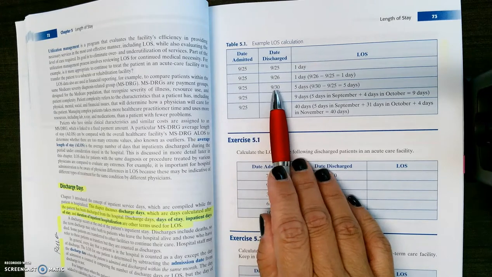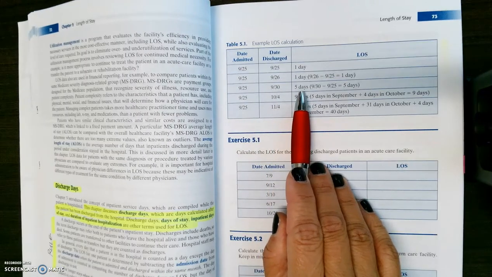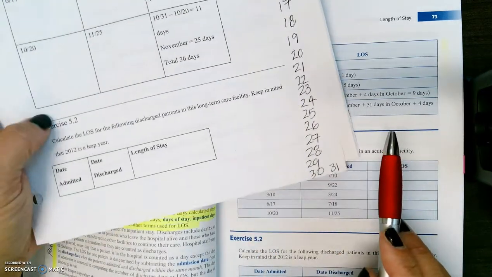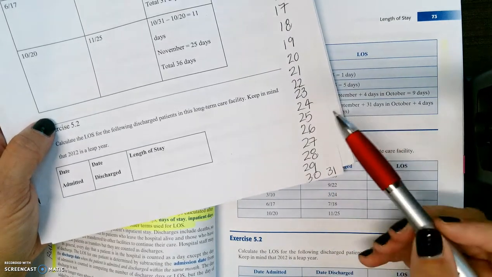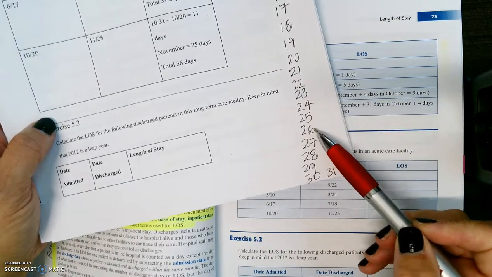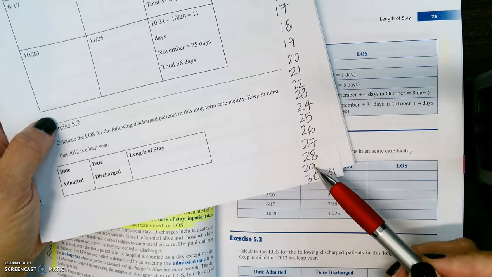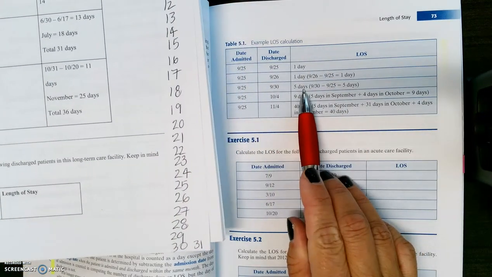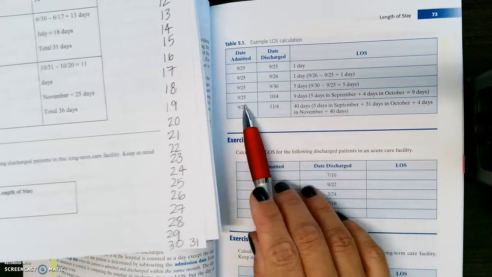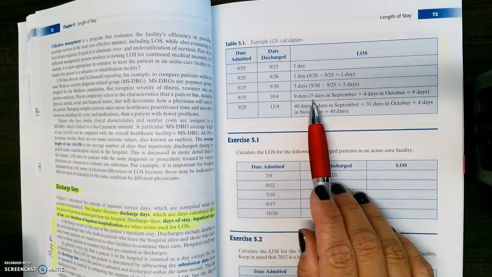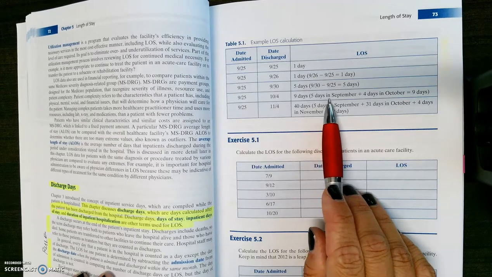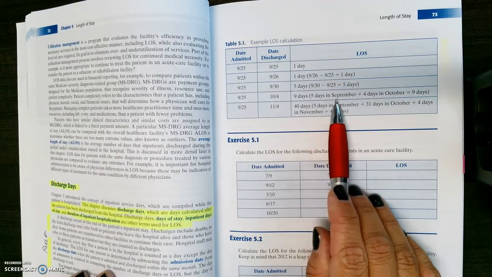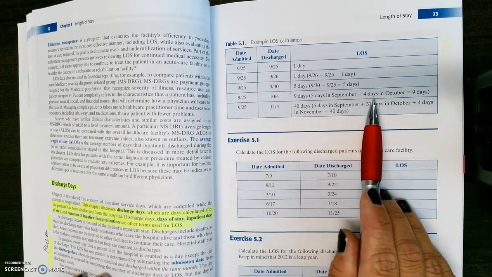9/25 to 9/30, you've got 5 days because you're going to count the day of admission. And look, I'm going to bring my piece of paper over here so I can show you. 1, 2, 3, 4, 5, and I'm not counting the day of discharge. So 5 days. 9/25 to 10/4, 9 days. You'll see me break it down like this also. How many days they had in September plus how many days they had in October.